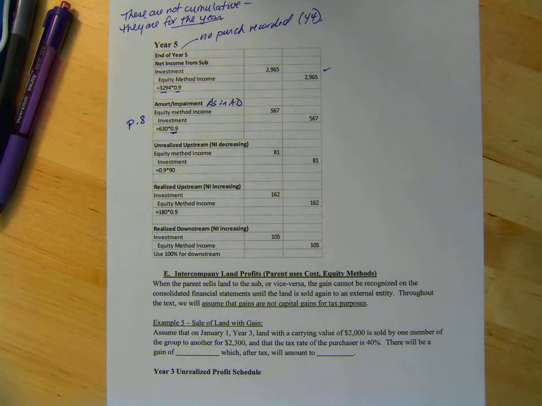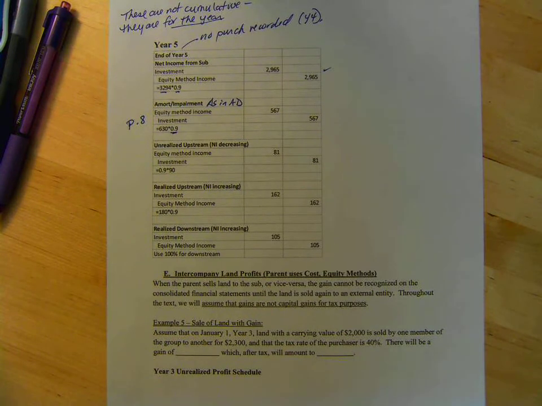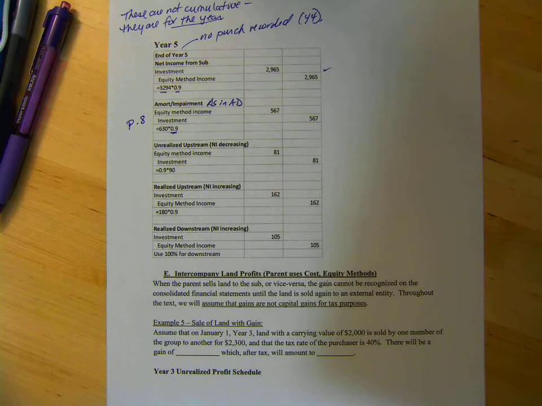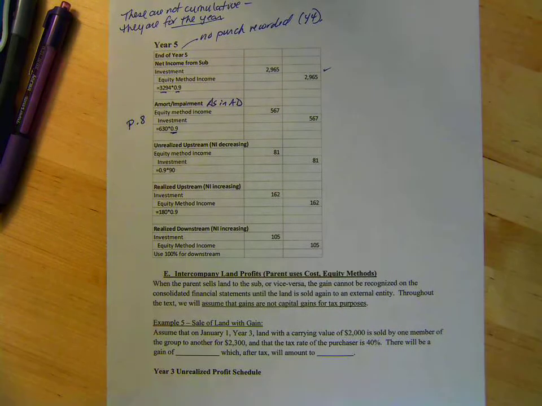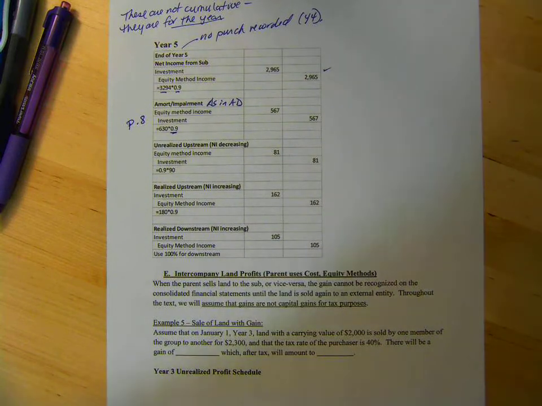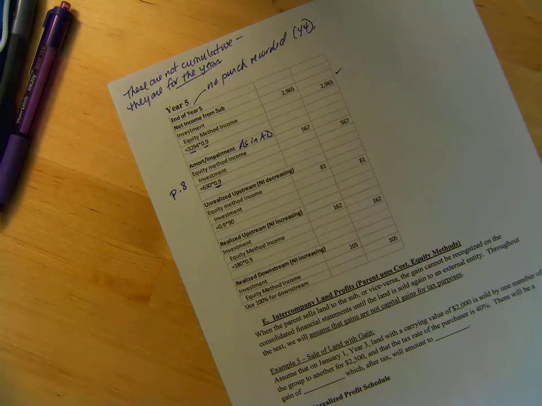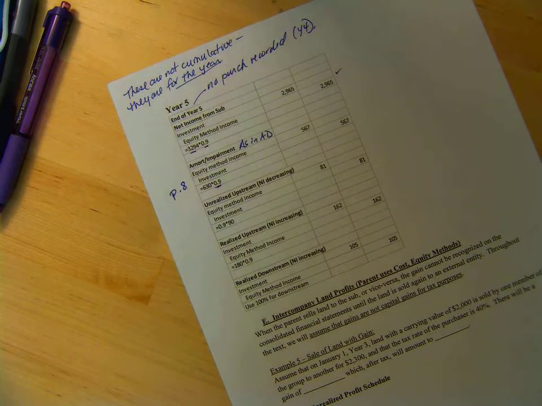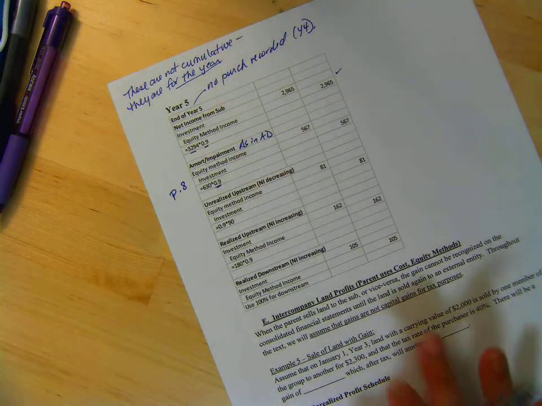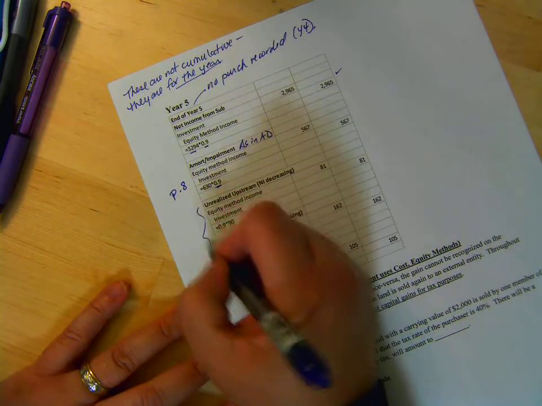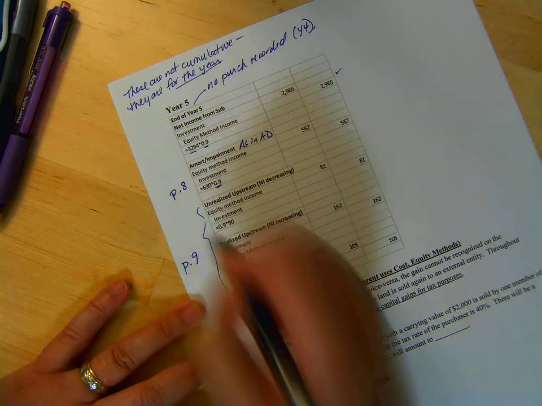So, looking at page, hang on, I've got to look for the realized, unrealized profit for year 5. So look at page 9. So all of these are on page 9.